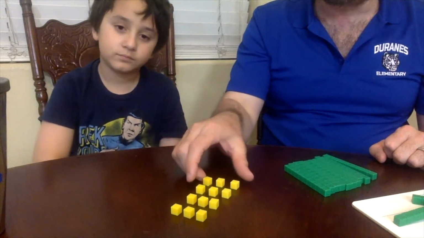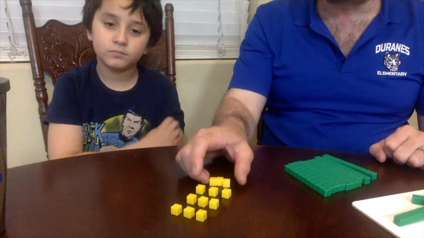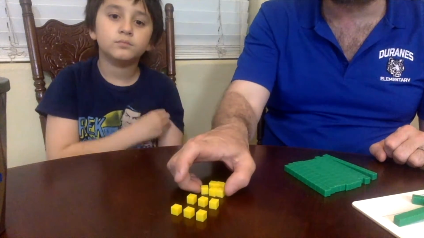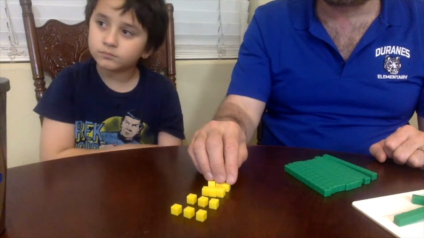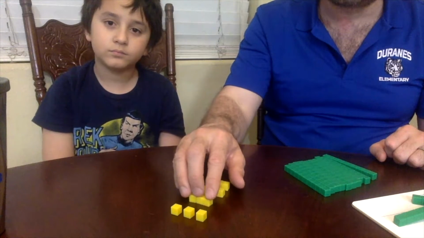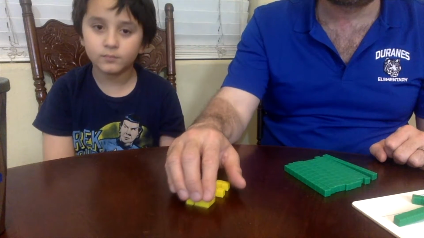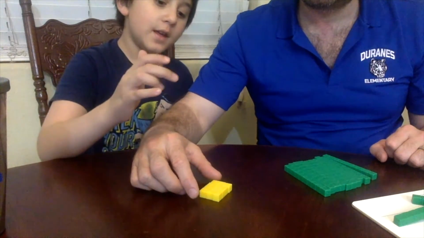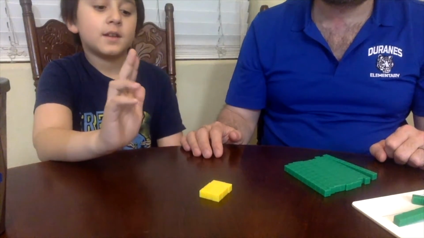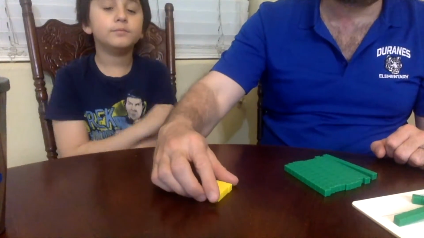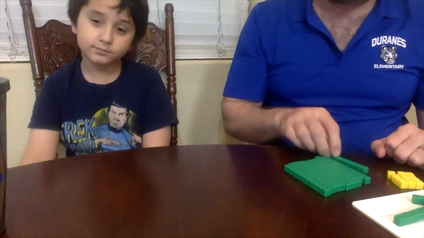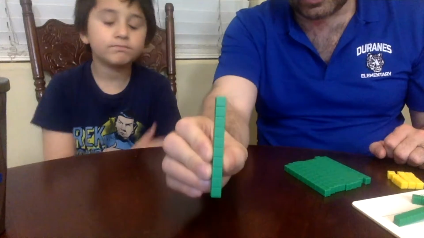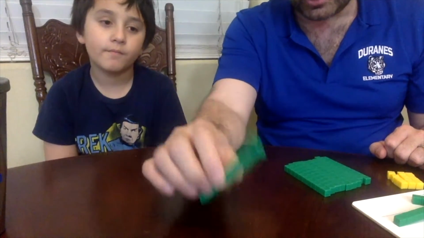And 4 times 3, if we want to count it, would be 12. But of course, if we're good with our times tables, we can just figure that out. 3, 6, 9, 12. So the product for each of these is 3, 6, 9, 12. Now, we know that this block equals 10 because we just talked about it and showed it and measured it.